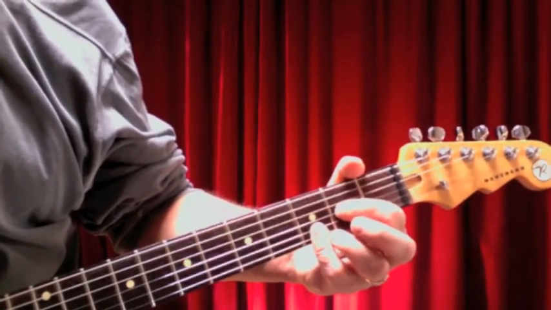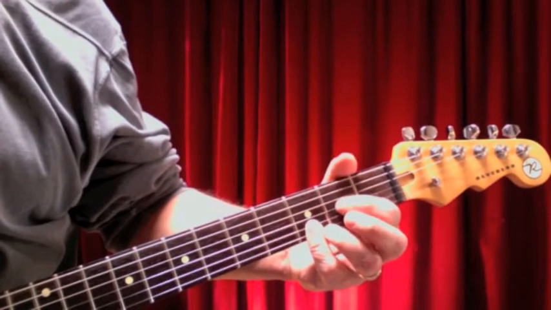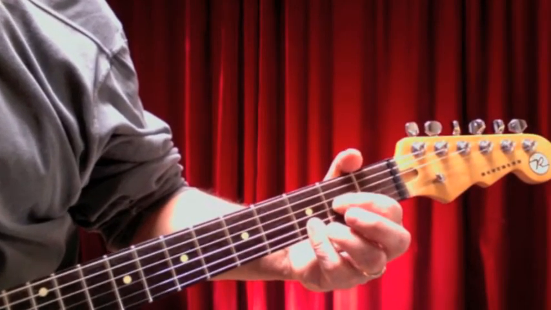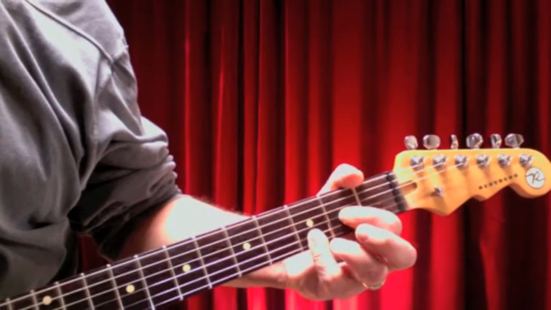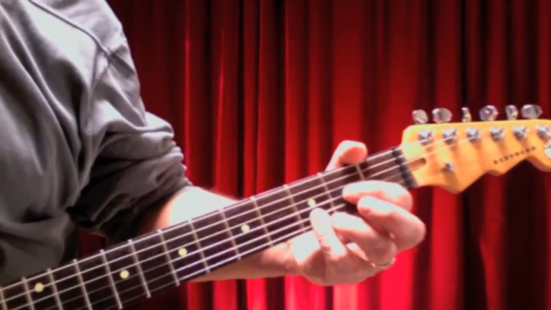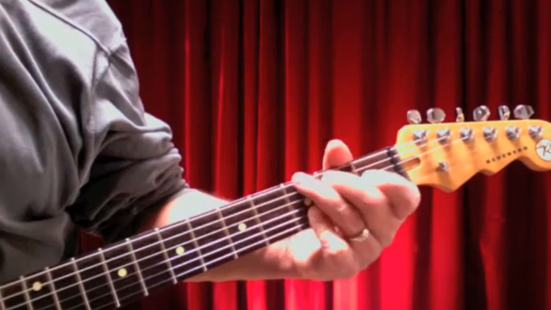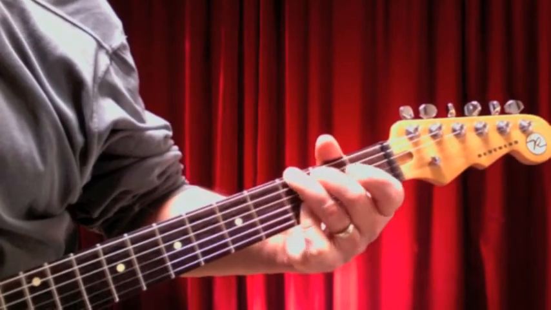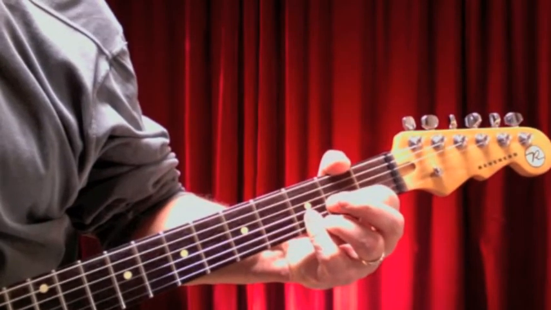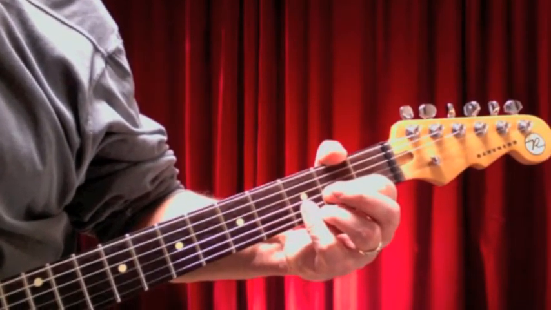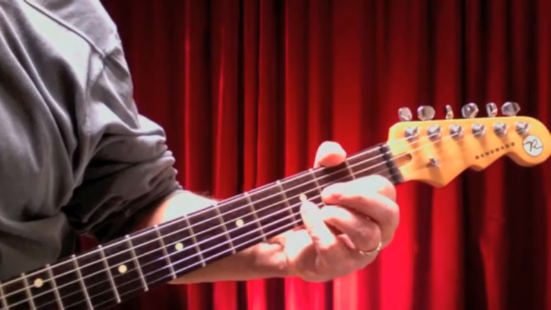The only thing I have to add to that is my 1st finger on the 3rd string, 2nd fret. And you want to make sure you strum the 4th open string there, because that's the root note. So power G, power C, power D, or D sus. And really those are the 3 chords you need for You Shook Me All Night Long.